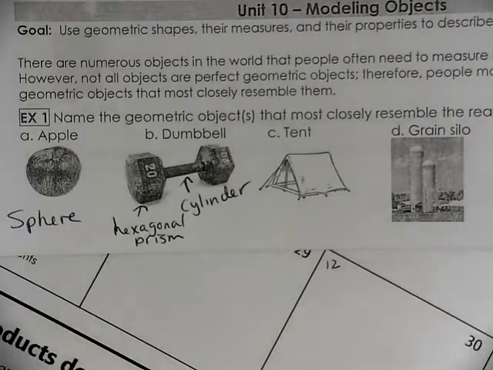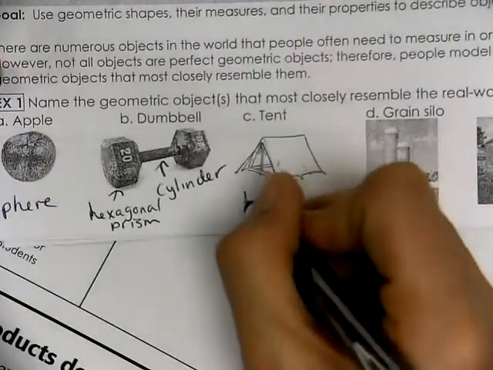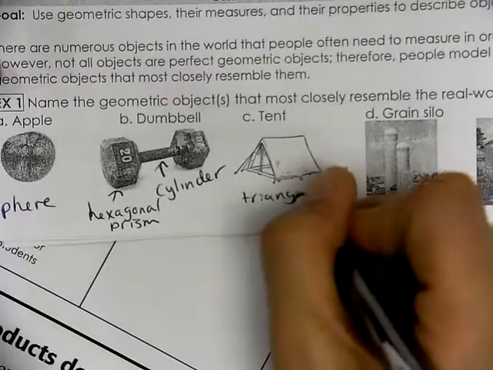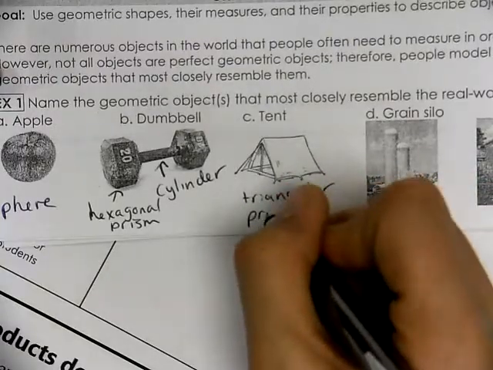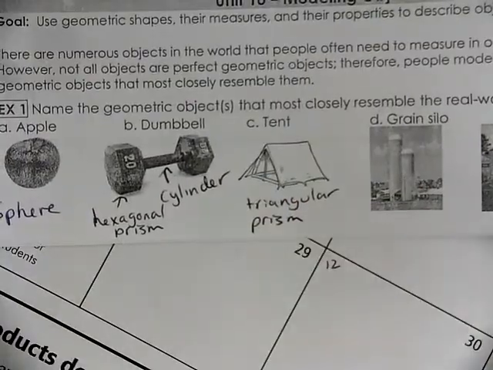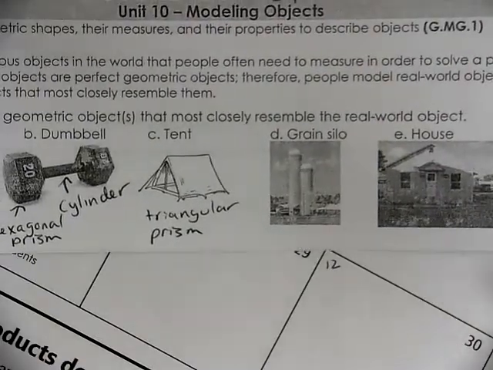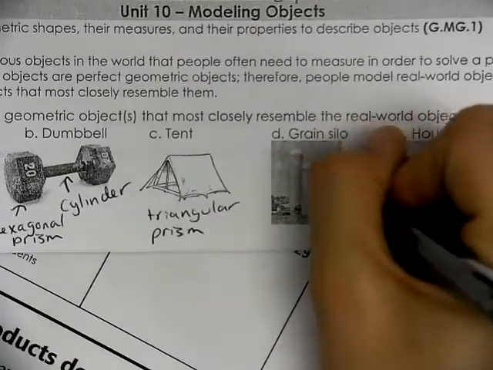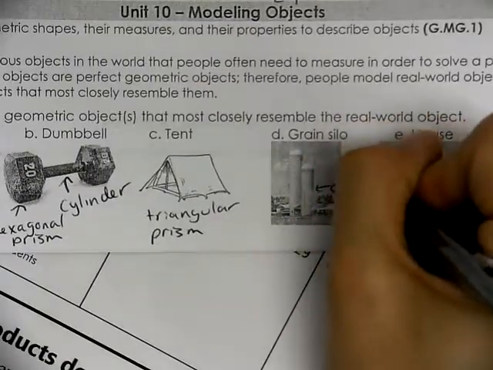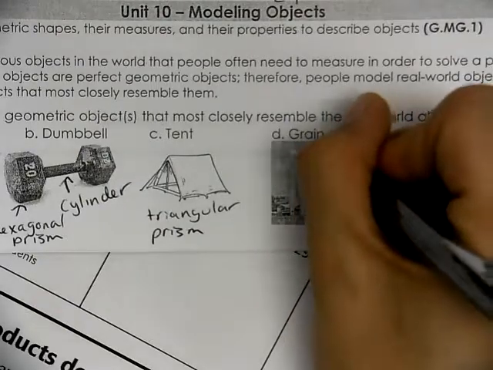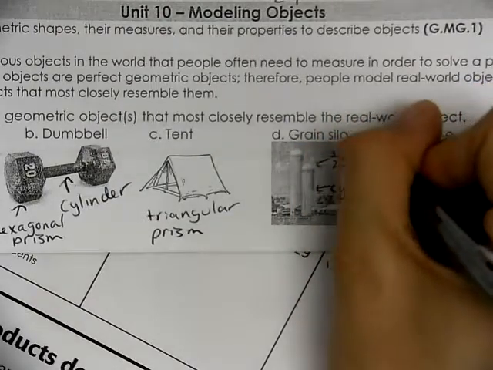What about the tent? Triangular prism. So it can be more than one thing. What about that silo? The bottom part is a cylinder. The top part is half of a sphere. Good.